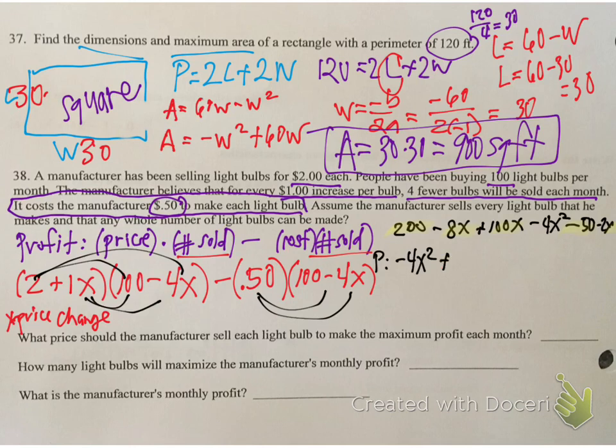Actually, it should be plus 2x right here, because a negative times a negative is a positive. So plus 2 would be 94. So plus 94x, and then 200 minus 50 is plus 150.